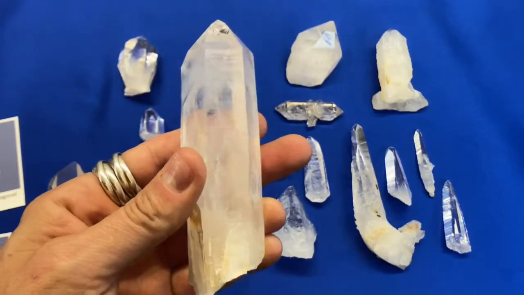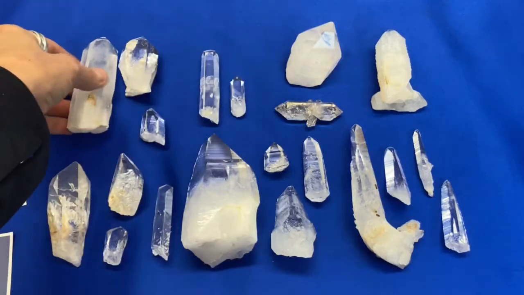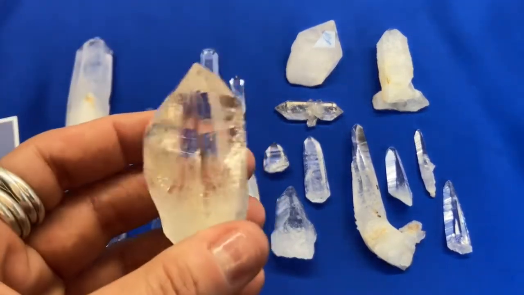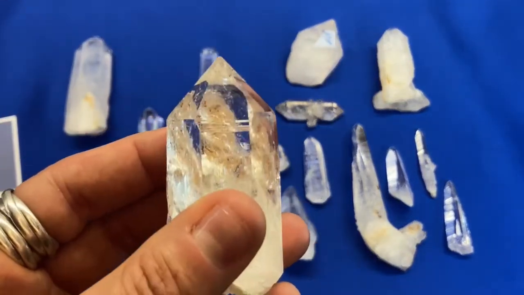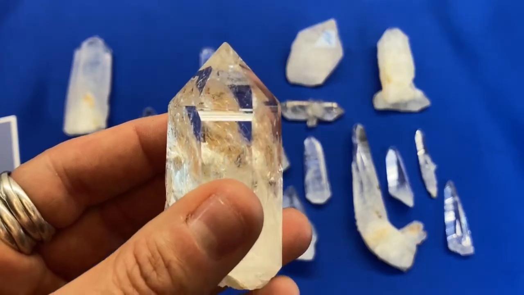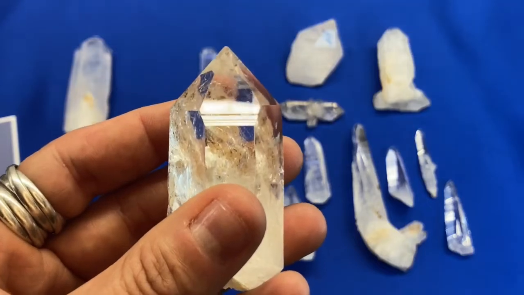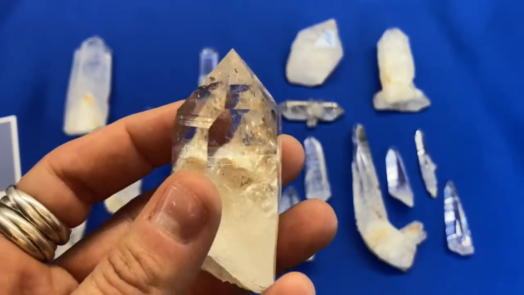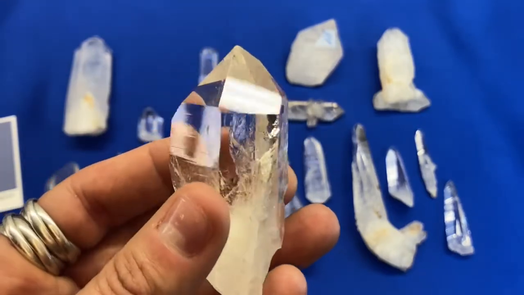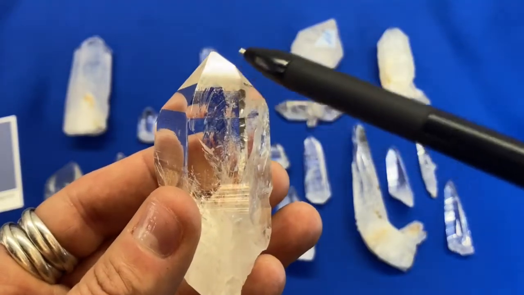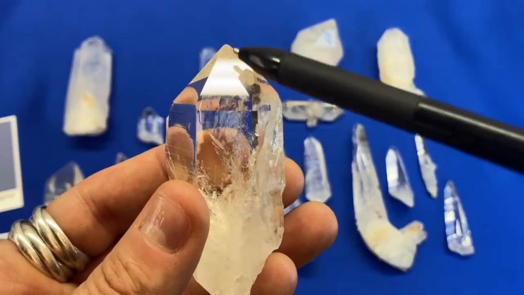So that's one example. Now, Mother Nature is beautiful and amazing, but sometimes it's not always consistent. So that's why I want to give you a few examples of crystals that fall into that same category, but they may not always look identical to each other. In this example, this one doesn't even have a balanced side.